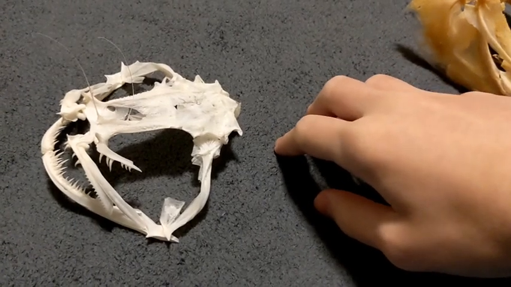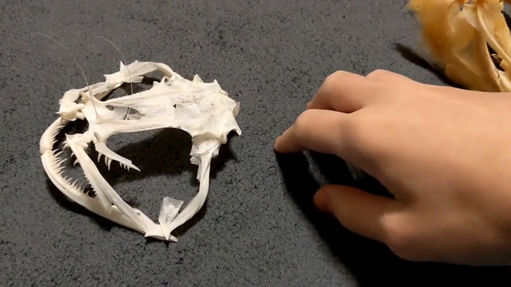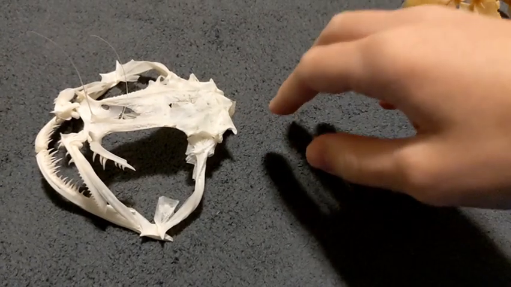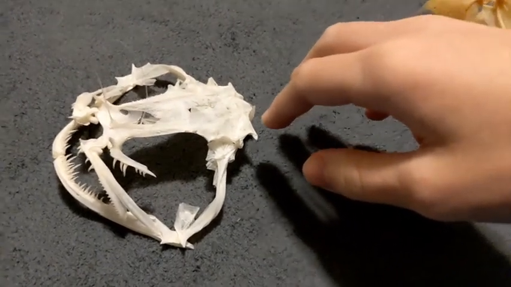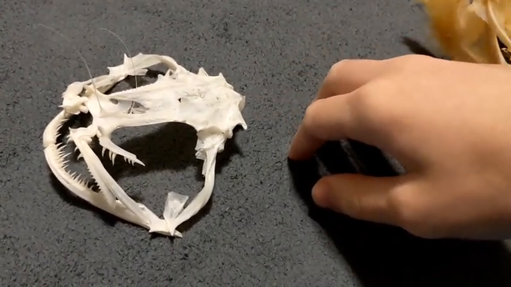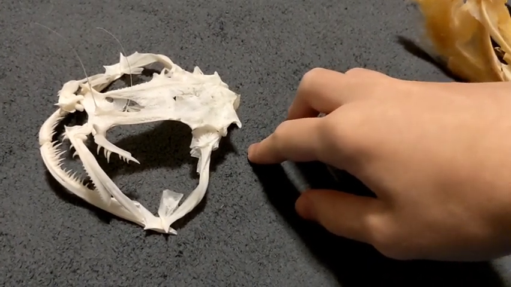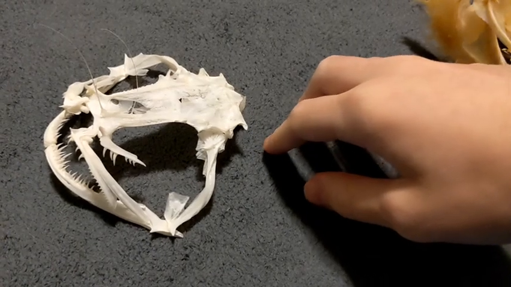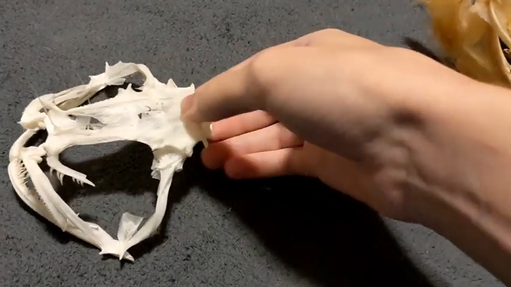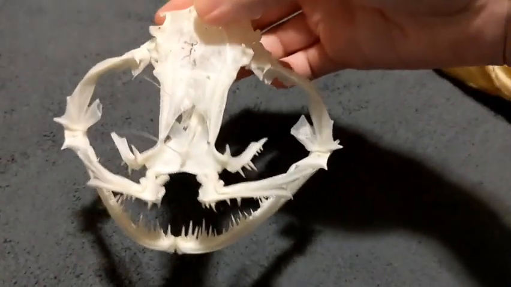And they do live in relatively shallow water compared to other anglerfish. You can find them on sandbanks and stuff, just swimming around, relatively deep though. Not just right in the shallows, but they certainly live much higher up than other anglerfish. And yeah, it's a very unique skull. Very cool to get it.